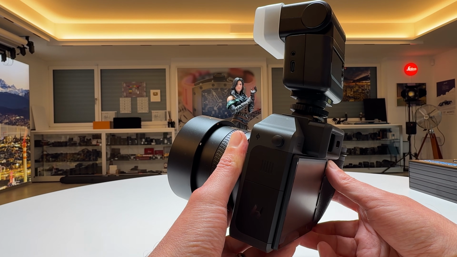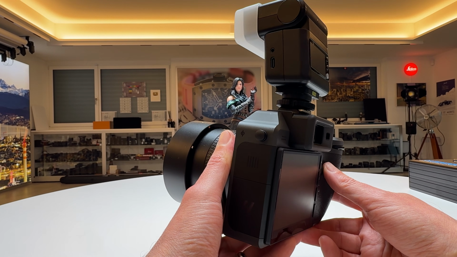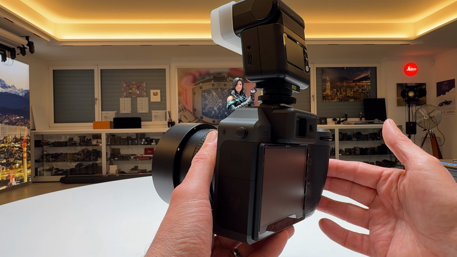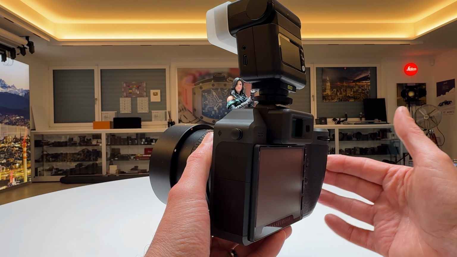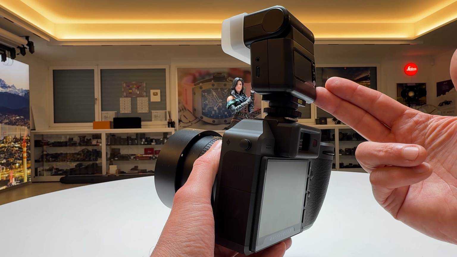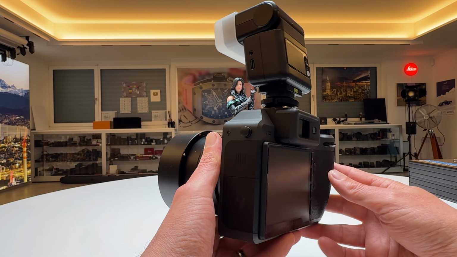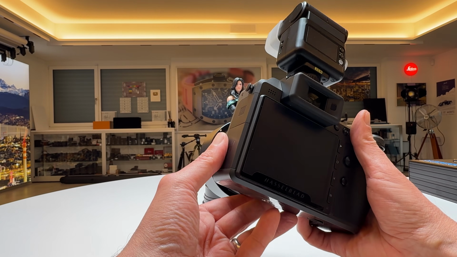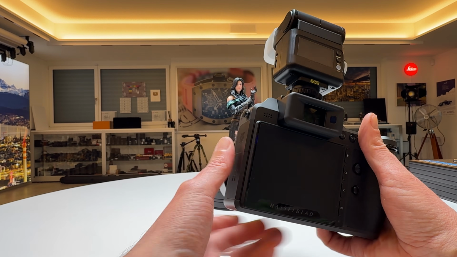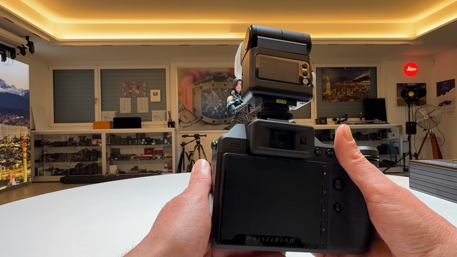In that video about the Hasselblad X2D II and the GODOX iT32, I actually showed, besides a lot of other things, that the TTL logic implemented in the Hasselblad X2D II communicates proper signals to the flash, the iT32 from GODOX. And this is my workflow: I have my flash on camera and not off camera.